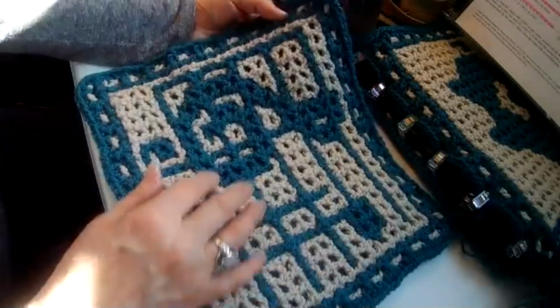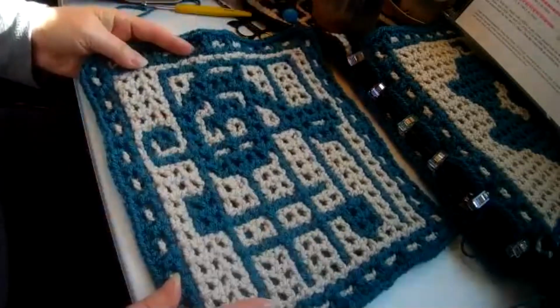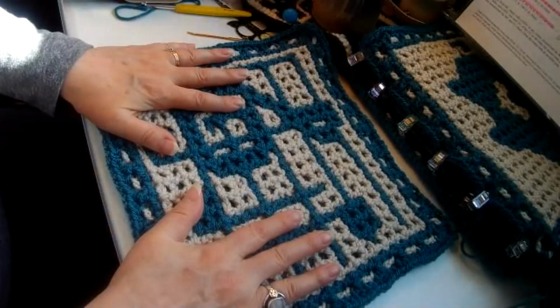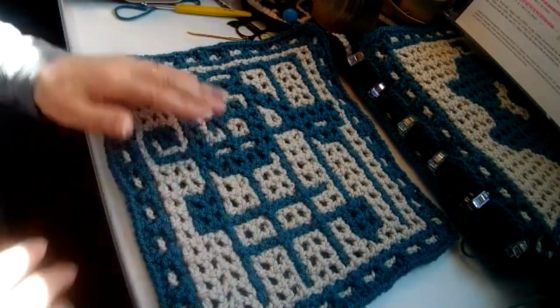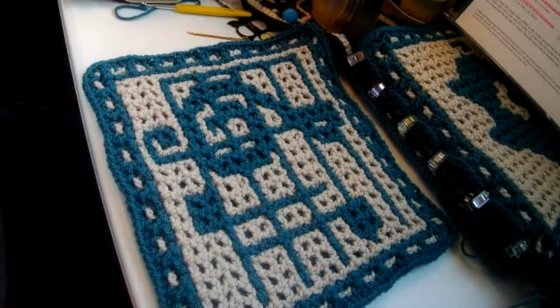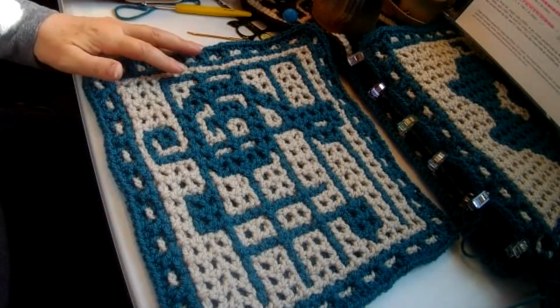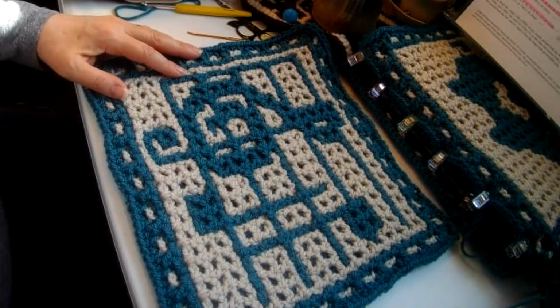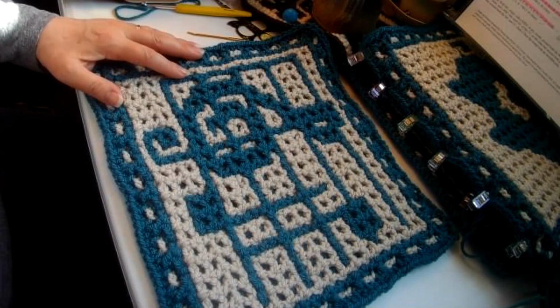This is our finished border. It really is very nice. This block is done. It's ready to be joined into my blanket. If you have not watched yet, I have a video on joining the blocks together using a zipper join, and would love to see you over there.